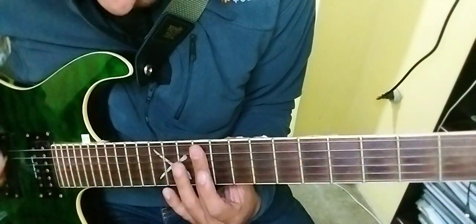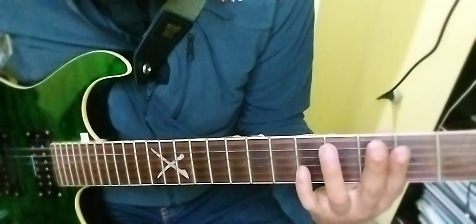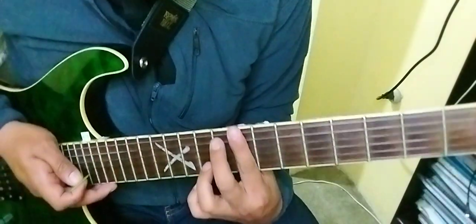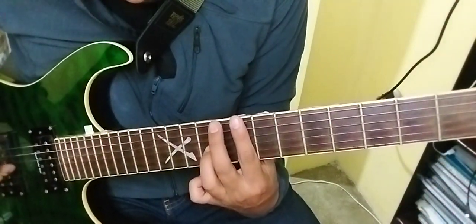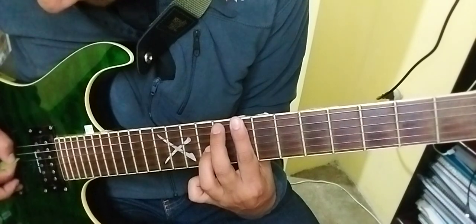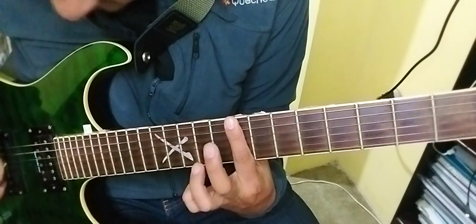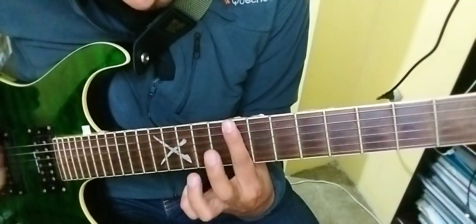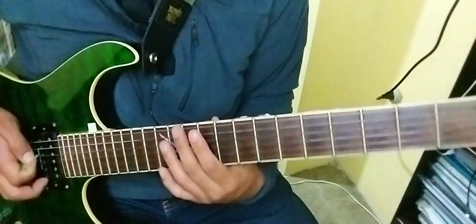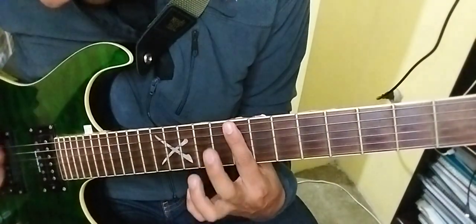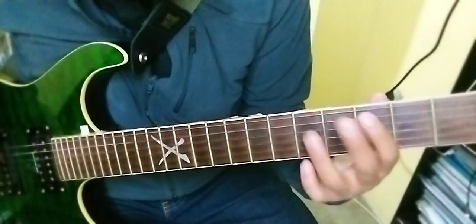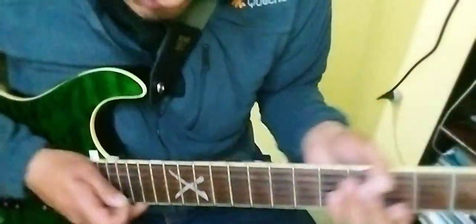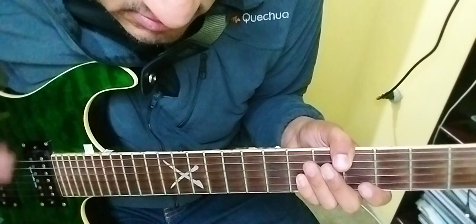Like that, right? So on the last part you do on the 8th fret of the 5th, the 4th, and the 3rd string. That's the only thing that changes, right? And with that ends that part.